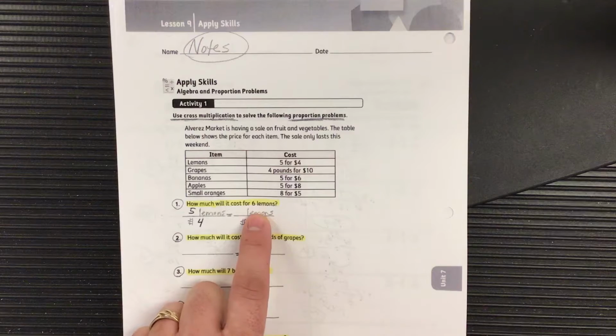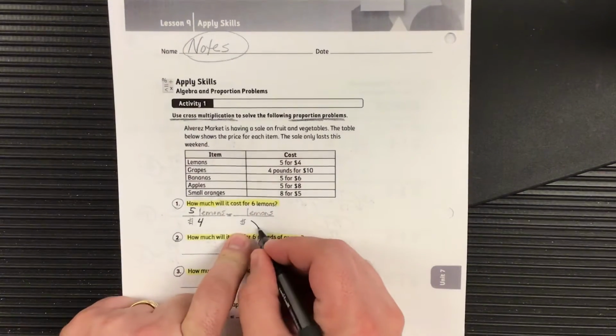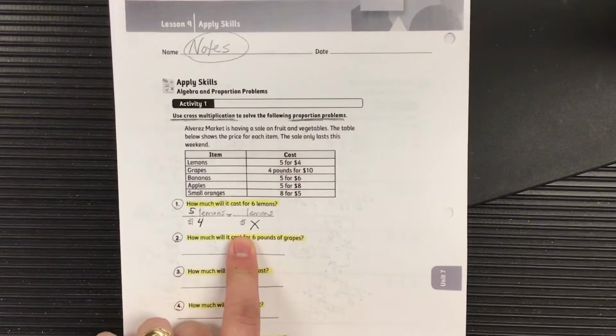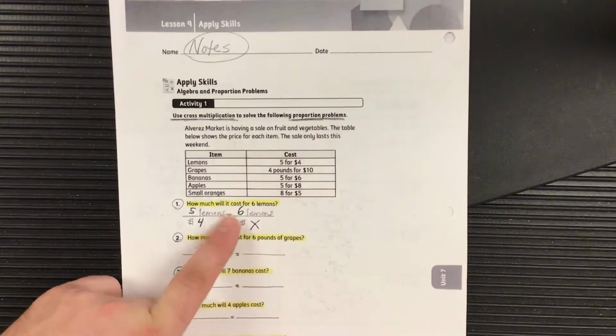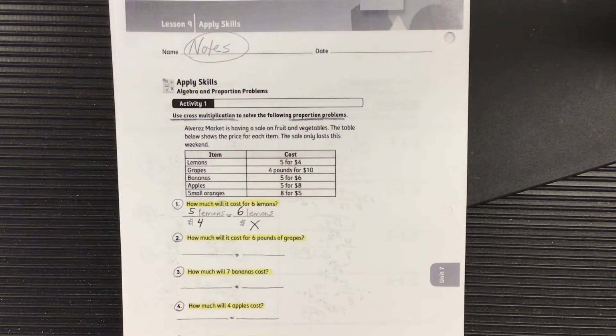How much will it cost for 6 lemons? So I don't know how much it'll cost. That's my variable. Would it be like 6 for 5? And I write 6 for the number of lemons. So there's my proportion, just like we had on the back page.